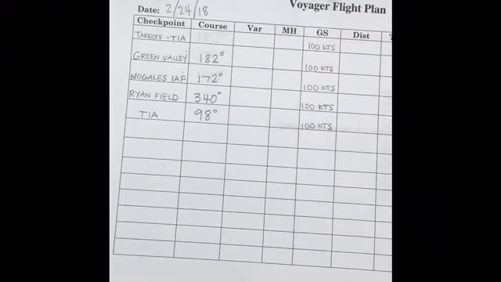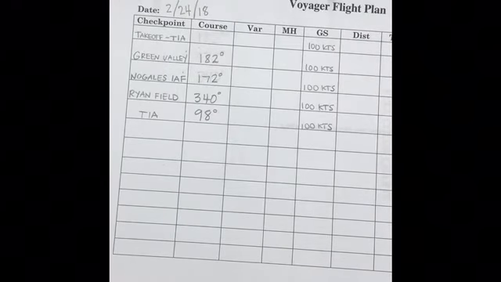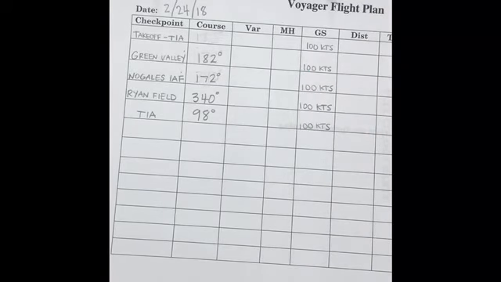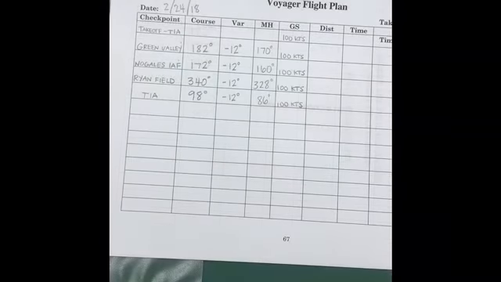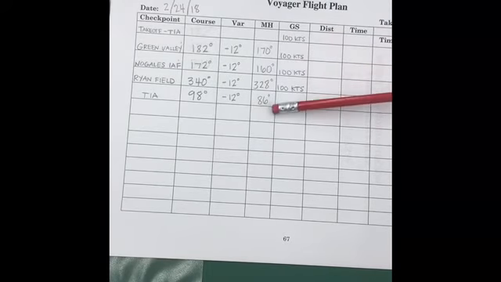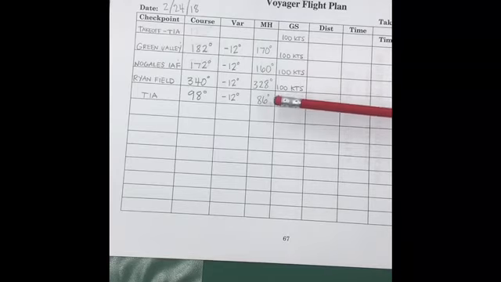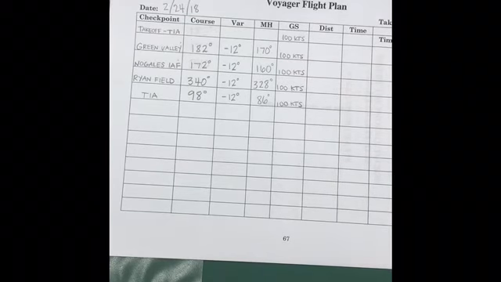Next, you can fill in the variation. As always, this is going to be minus 12 degrees. And then you can calculate your magnetic heading by taking your course and subtracting the 12 degrees and then putting whatever number you got under magnetic heading. So take time to do that now. Again, please remember that your magnetic headings may be very different from mine. They shouldn't be super different, but it's okay if you don't have the same exact numbers as mine. But you should be somewhere in this range for each of these checkpoints.